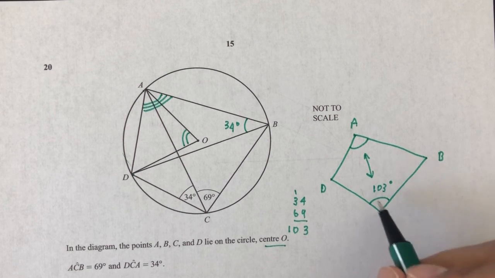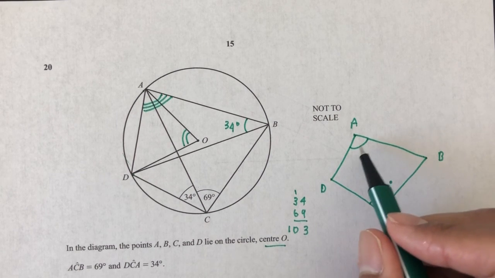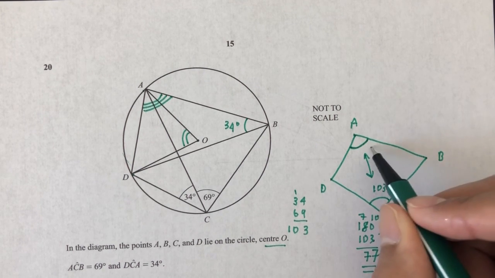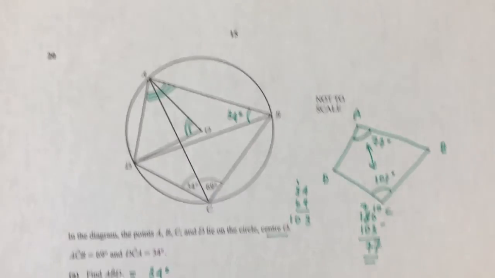So opposite angles become 180. So what is the size of this angle? We have to do 180 minus 103. So 10 minus 3 will be 7. That will be 77. So your answer for part C, for angle DAB, will be 77.